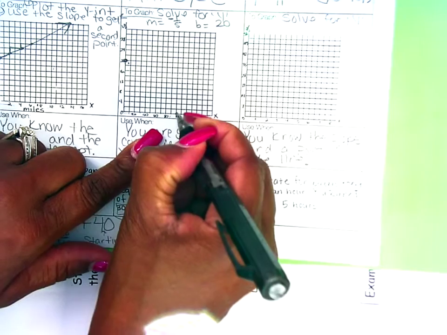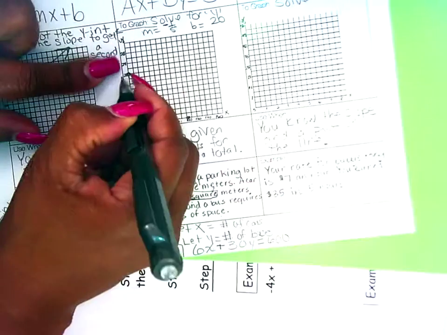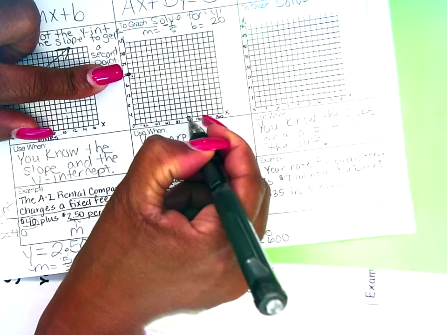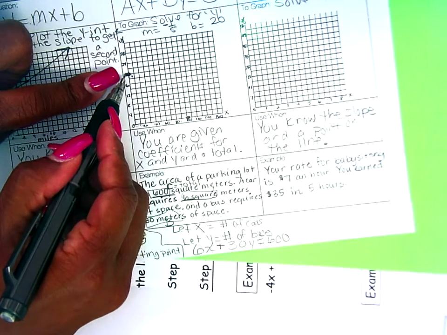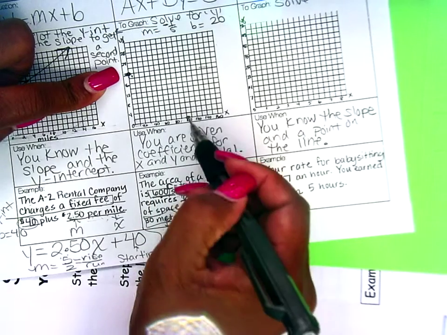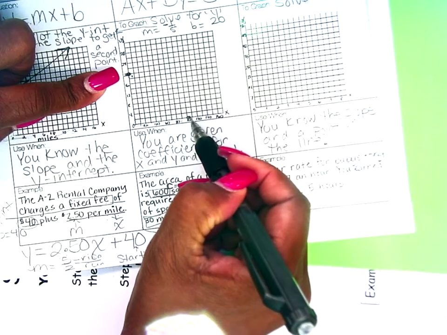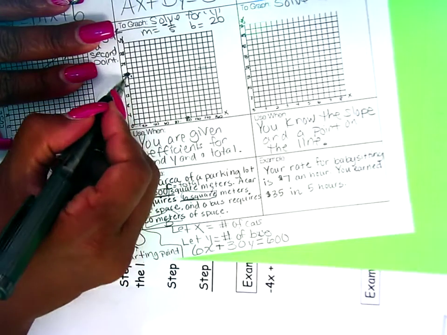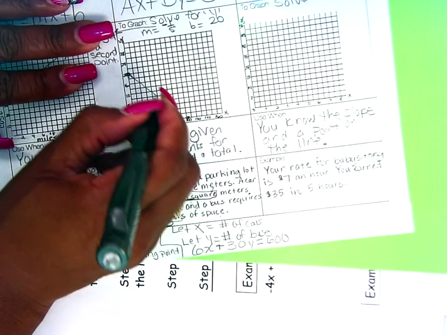Okay, that's my 100. So now I got 2 points. I had my y and I have my x. Now y'all see that when it's 20 buses, you can't park no cars on that parking lot. And when you have 100 cars, you can park no buses. So, okay, I'm going to connect that. They looking like, okay, Emmanuel.